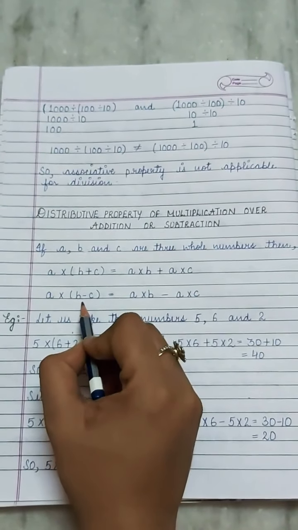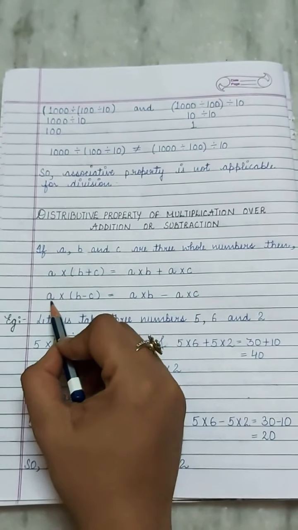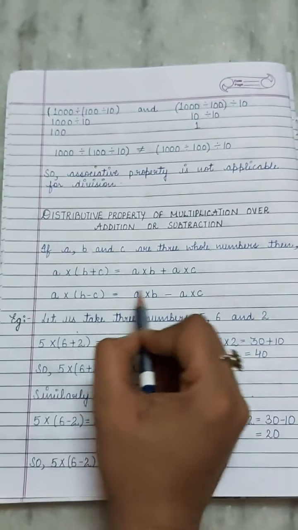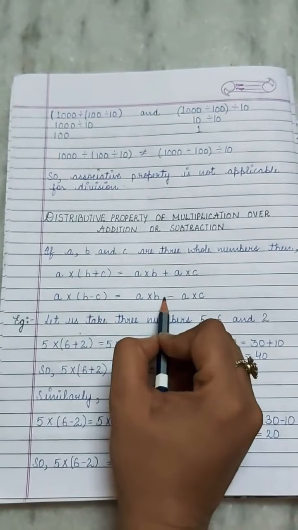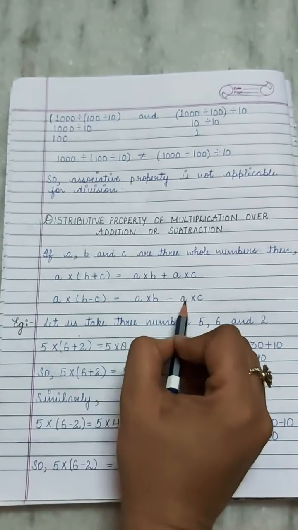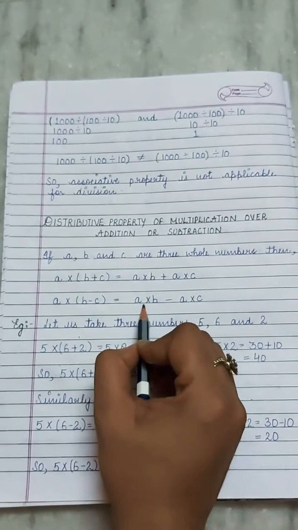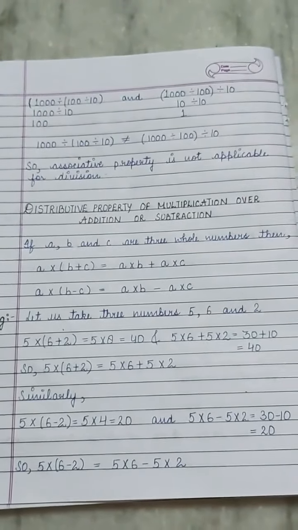Now the distributive property of multiplication over subtraction. Here I have taken A into, in the bracket, B minus C. So it is A into B. After B, which sign? Negative, minus. Then A into C. So A into in bracket B minus C is equal to A into B minus A into C. Now let us understand this property with the help of an example.